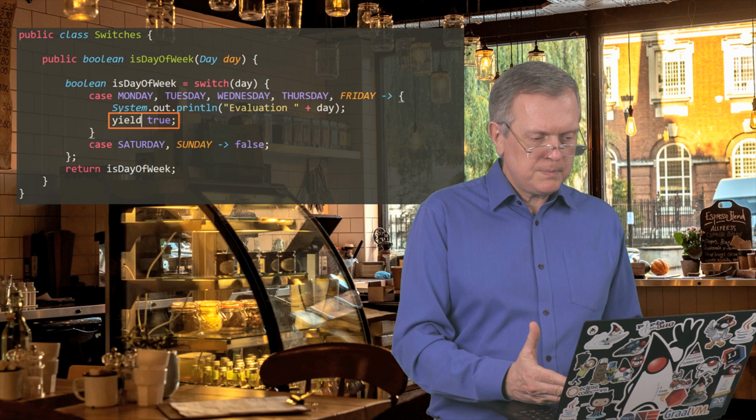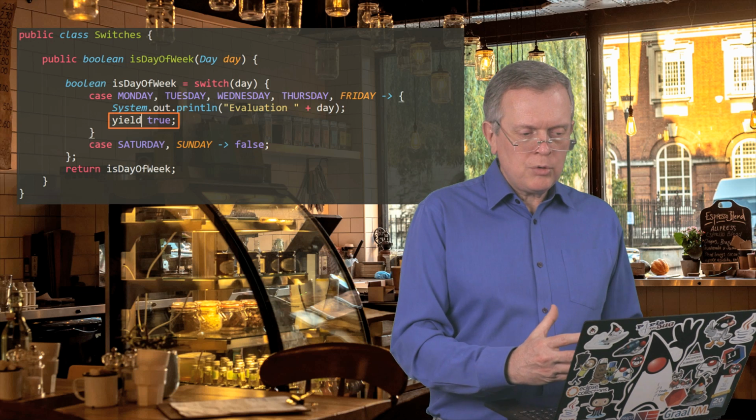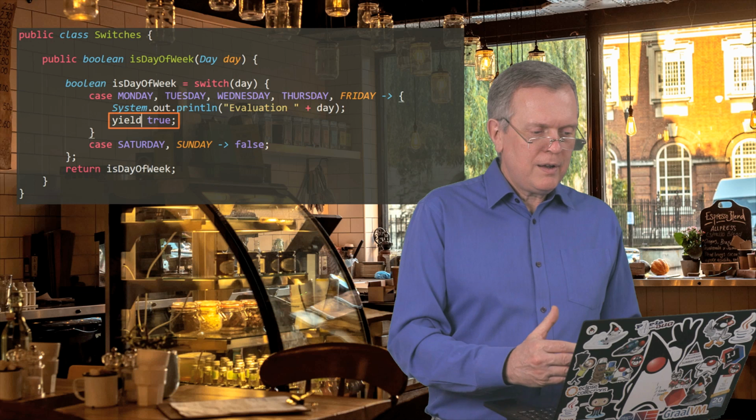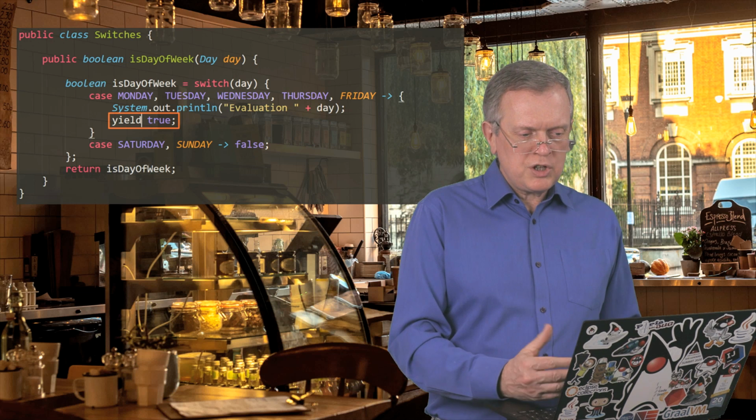So the real syntax, in fact, is not to put the return keyword there, but to put a yield keyword. We are going to say that this switch expression is going to yield a result, and this result is going to be true. And now there is no more ambiguity anymore. This yield is the yield of the switch expression, so I'm really exiting the switch expression with the true value.